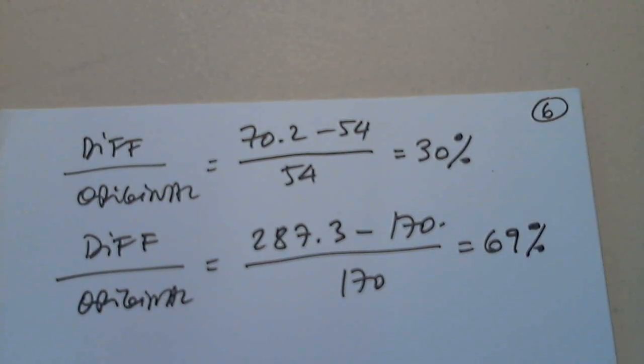When the 30% increase is multiplied by another 30% increase, the result is 0.3 times 0.3. It's 0.09.